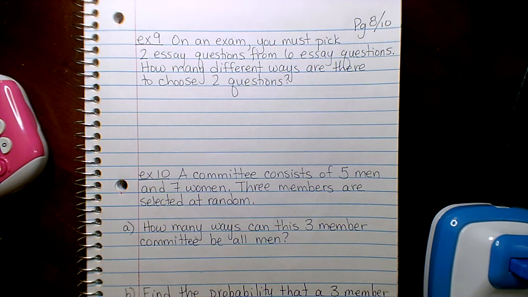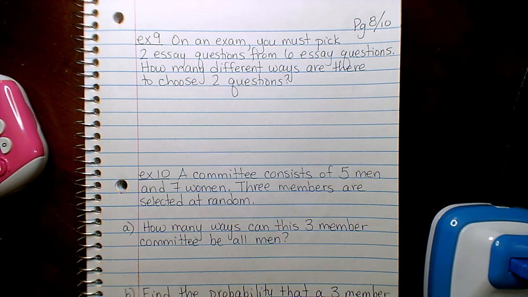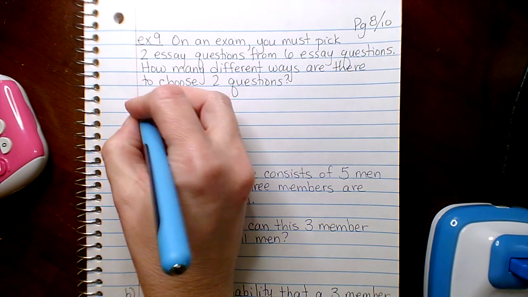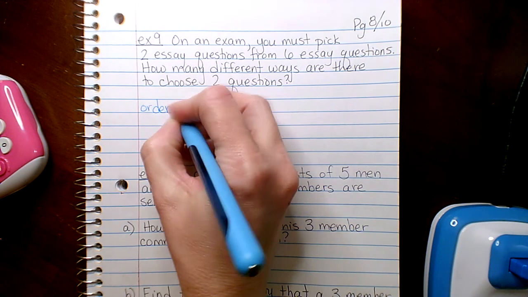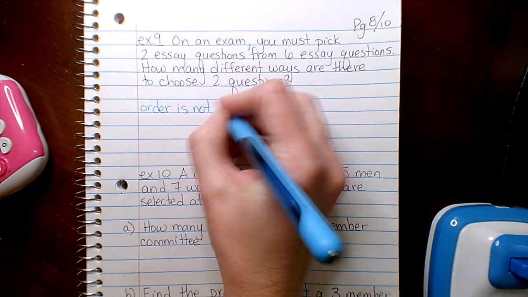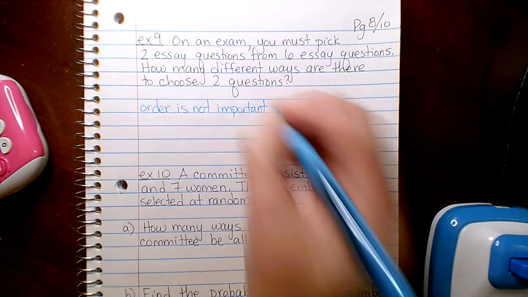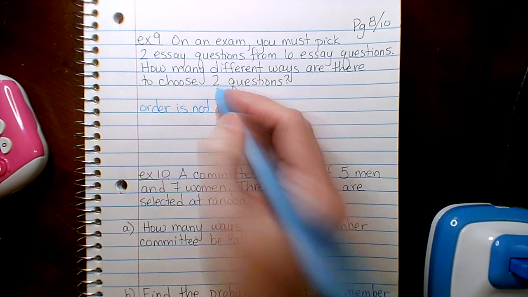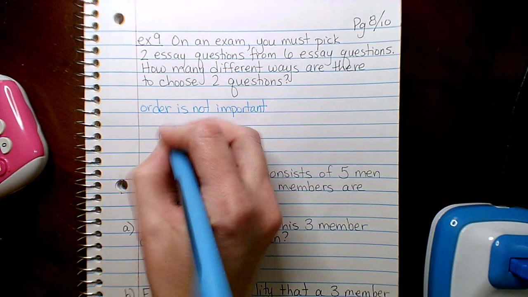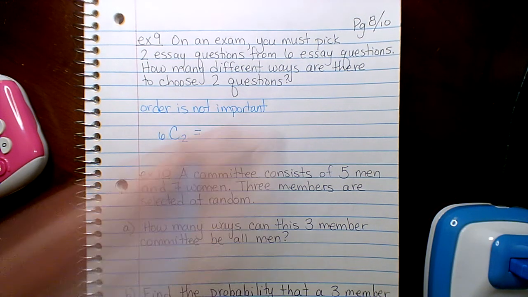All right, example 9. On an exam, you must pick 2 essay questions from 6 essay questions. And how many ways are there to choose 2 questions? It really doesn't matter about the order, right? Because all you have to do is just pick 2 of them. So because order doesn't matter, this is a combination. You have 6 total and you're picking 2. So this is a 6C2.